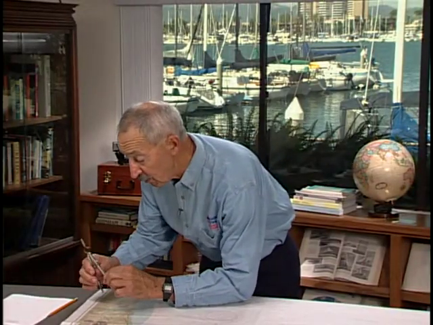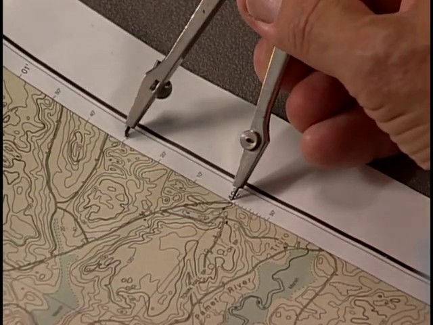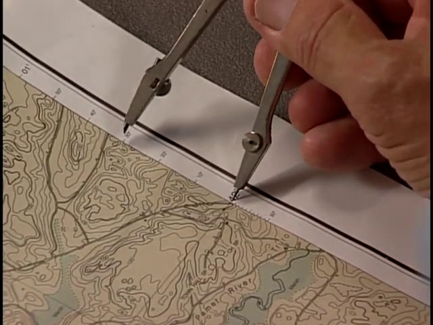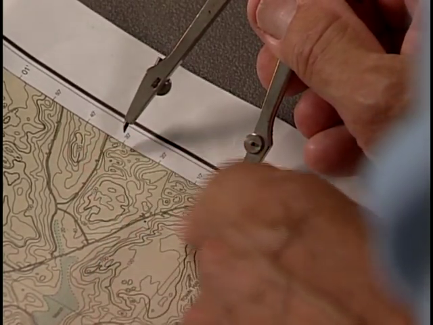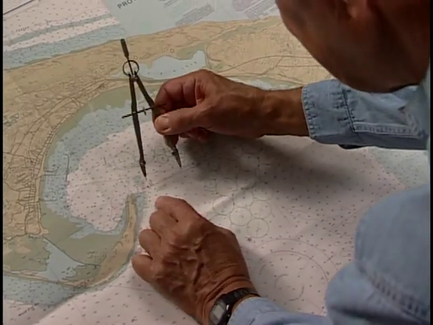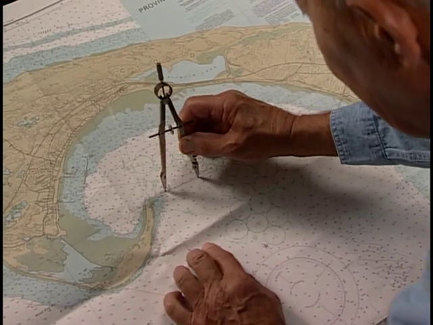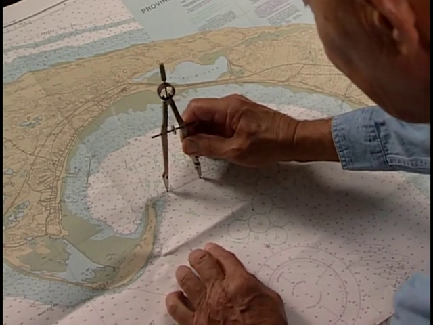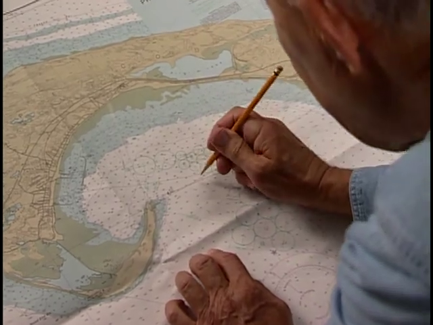So I come into my latitude scale, which is the distance scale, and remember that 1 minute of latitude equals 1 nautical mile. And I come into here and I set my dividers, therefore, to half a mile. And I come over to the line that I've drawn from the bell buoy, and I put a mark out here at a half a mile using that divider.